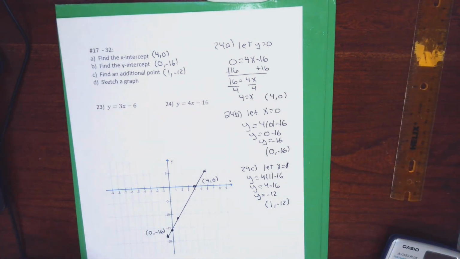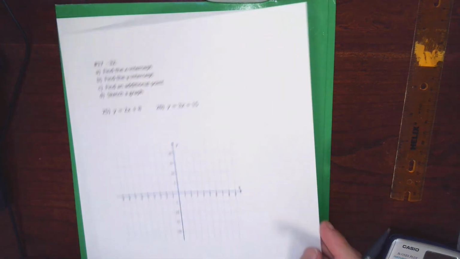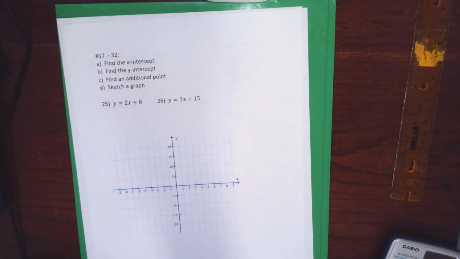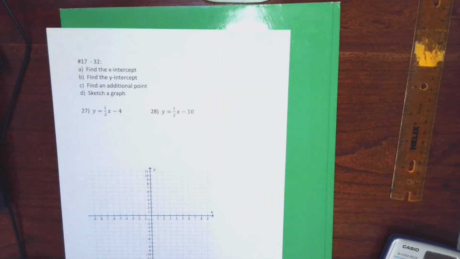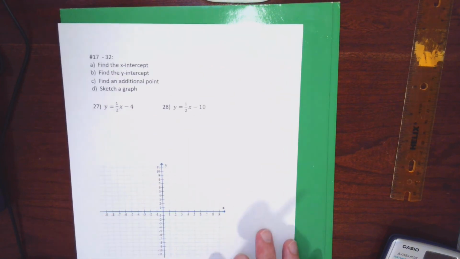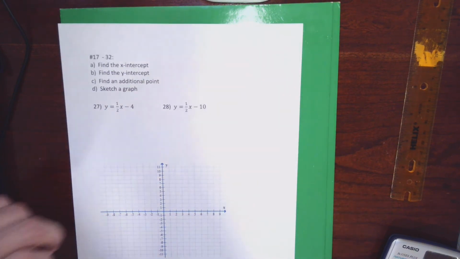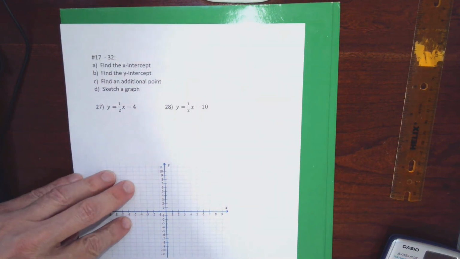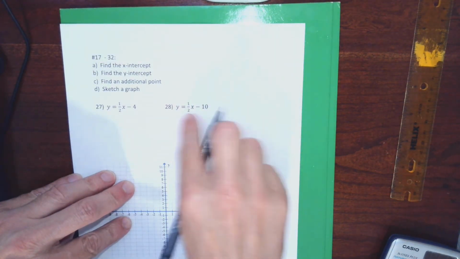All right, let's skip 25 and 26 and let's worry about a couple of fractions. 29, 30, 27, and 28 are fractions. I'll do 28 and then I'll do 29 and then we'll bust into the part 3. So slope-intercept is not really the best for finding intercepts, but I'm going to do it.